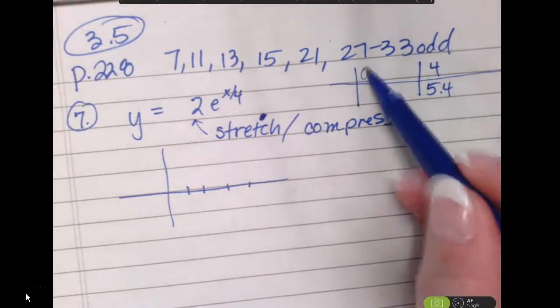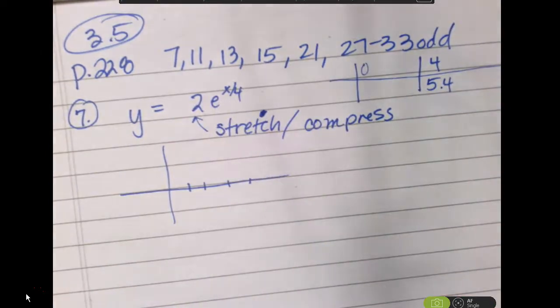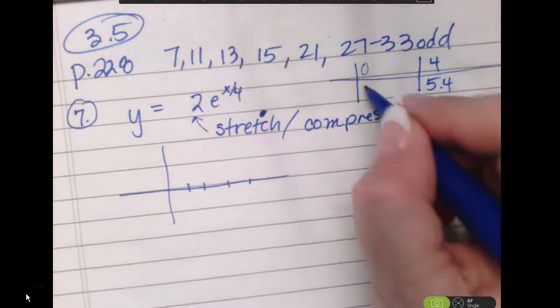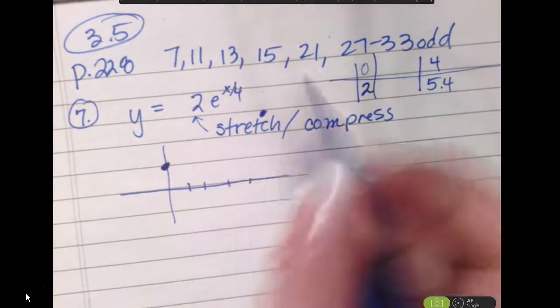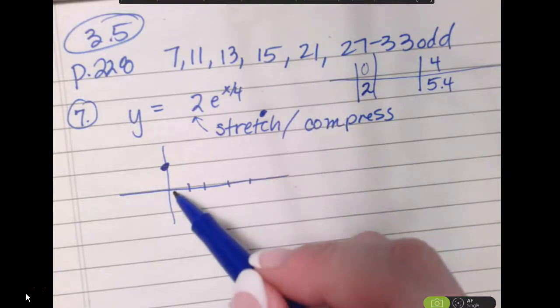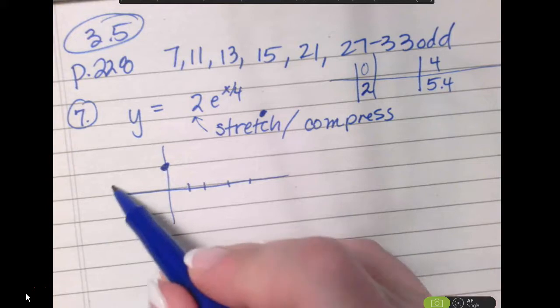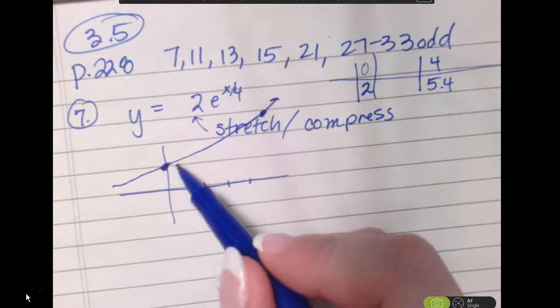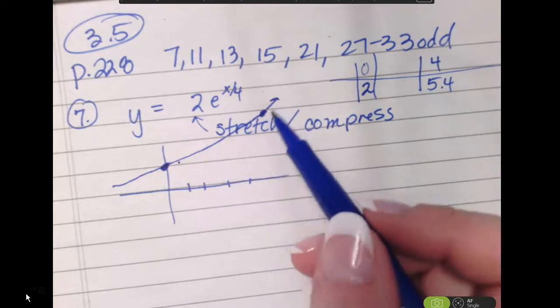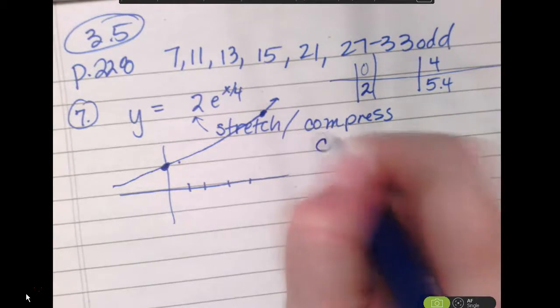So why don't I pick 0 and see what happens? So 2 times e to the 0 is just equal to 2. So that's going to tell me my y-intercept, and basically I'm looking for an exponential that crosses at (0, 2) and goes up a little bit slower. So that's going to be choice C.